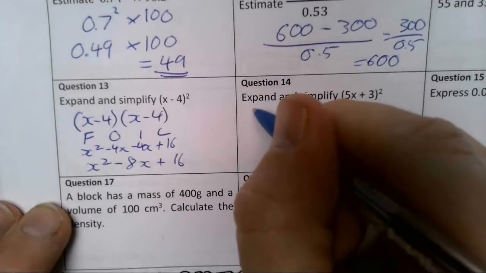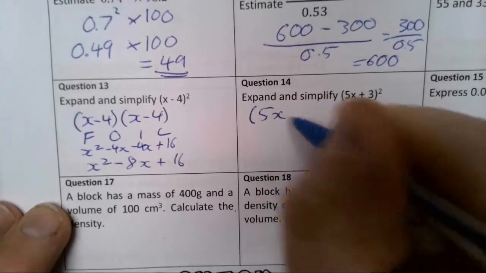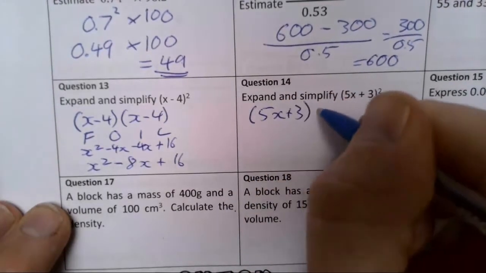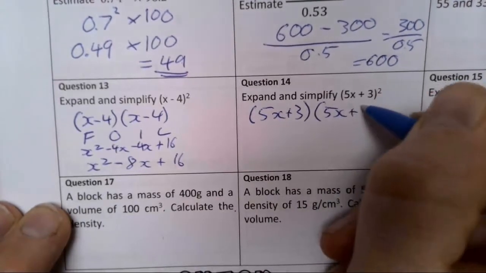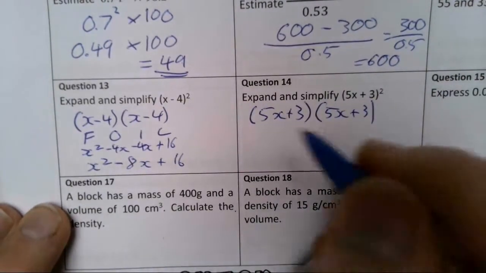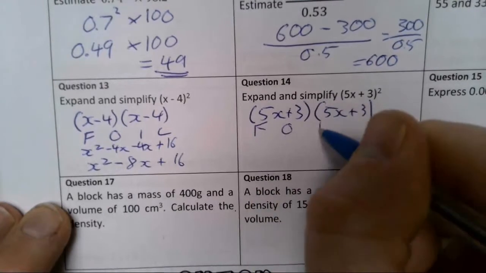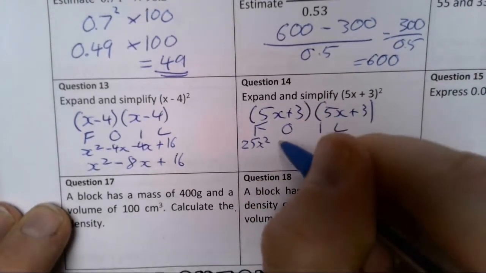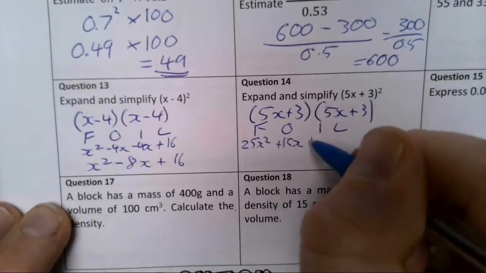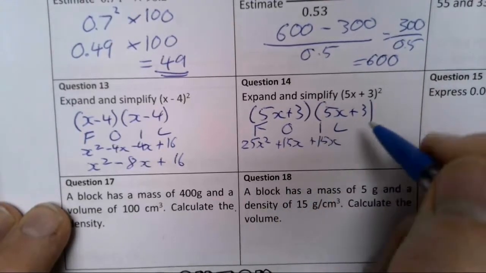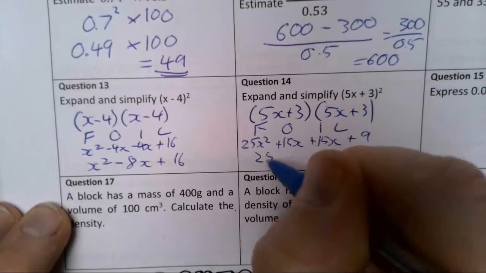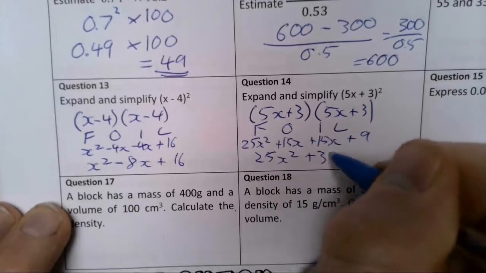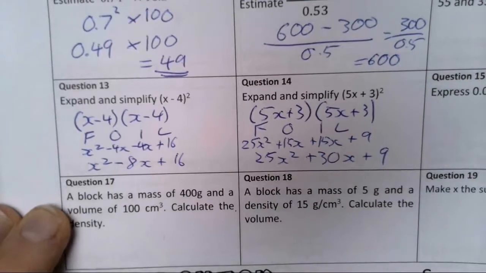And question 14, same idea. 5x plus 3 squared is going to be 5x plus 3 times by itself, which is going to give me first, outer, inner, last. 25x squared plus 15x plus 15x plus 9, which is 25x squared plus 30x plus 9.